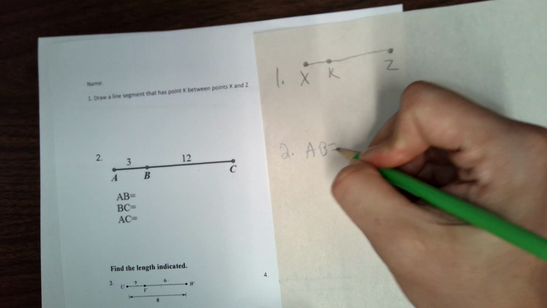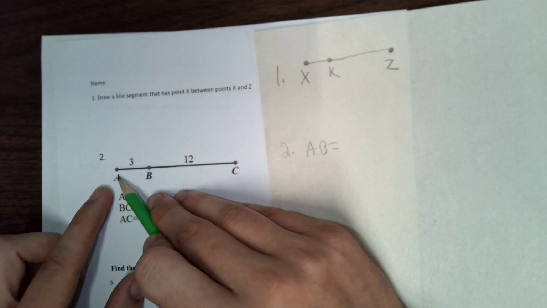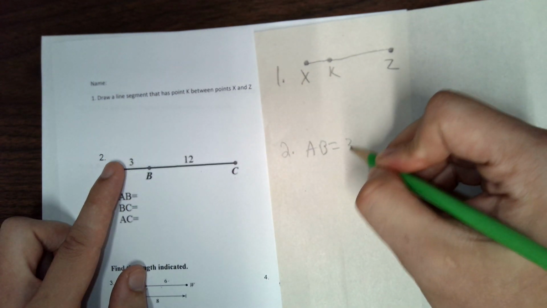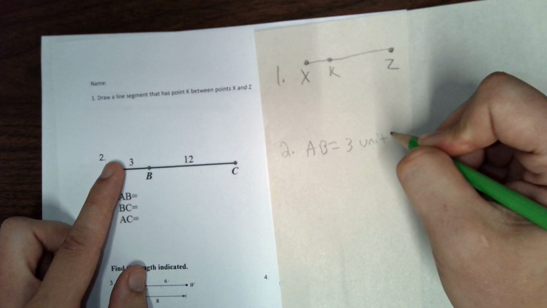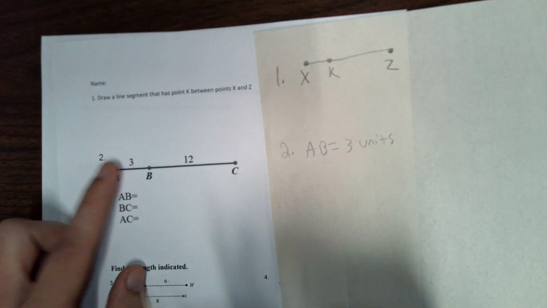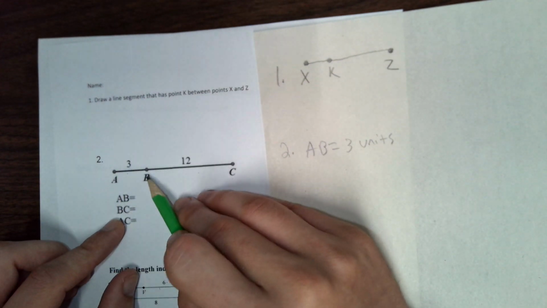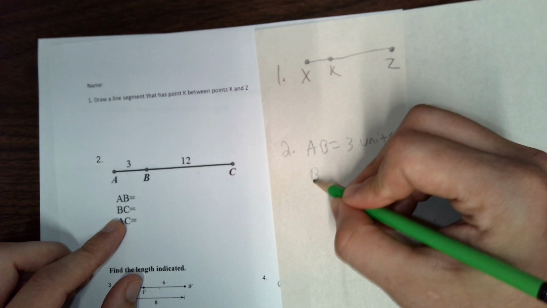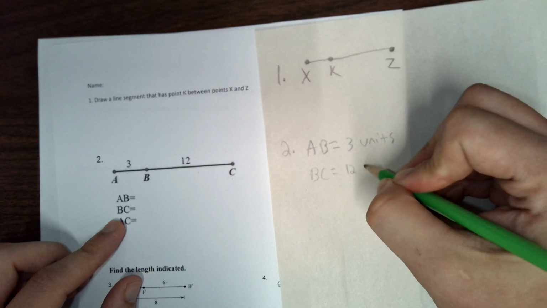So AB, they already give us that. From A to B is 3. So AB is going to be 3. There's no unit here, so it's going to say units. BC, from B to C, is 12. So that'll be 12 units.